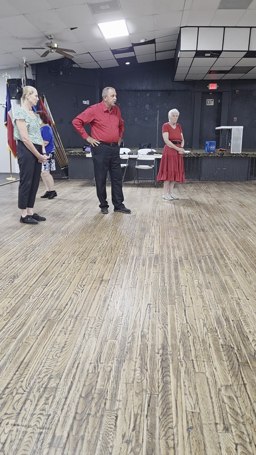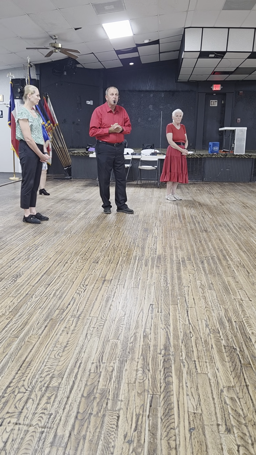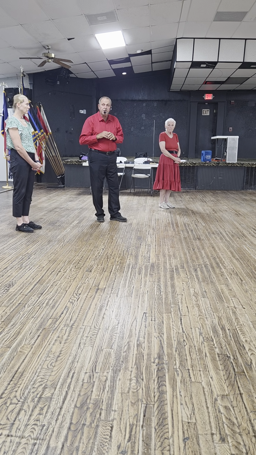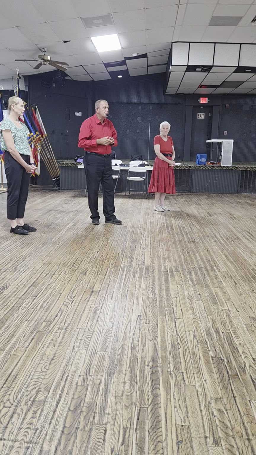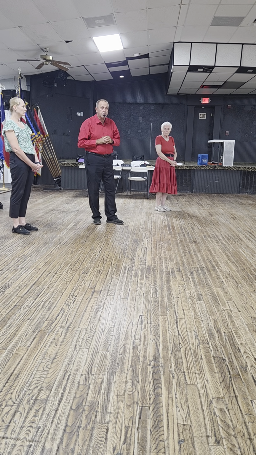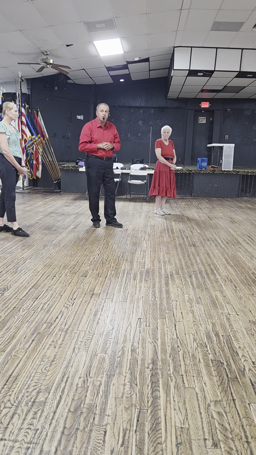All right, does that make sense? A lot of our phase 3 figures will no longer end facing line of dance or wall. Many of them are going to end facing diagonal wall or diagonal center. You're going to find that to be true. That's the first thing that happens when we move to higher level waltz dancing. It's not just on that square on the compass anymore.